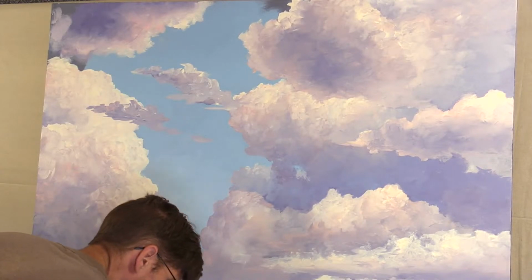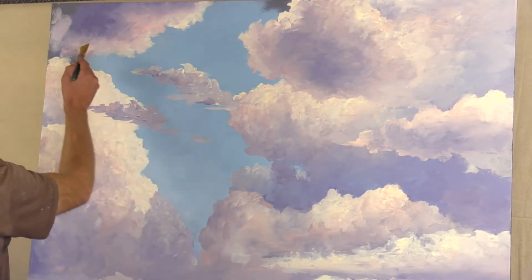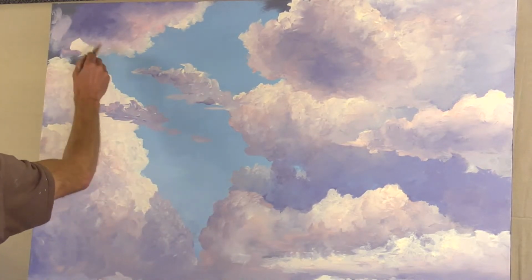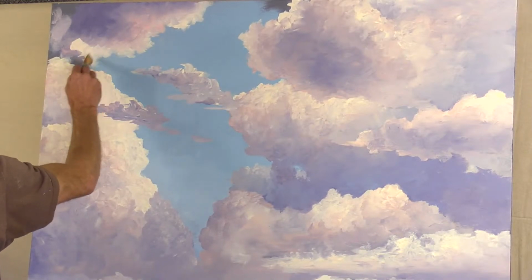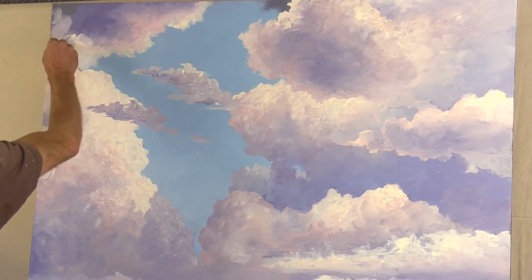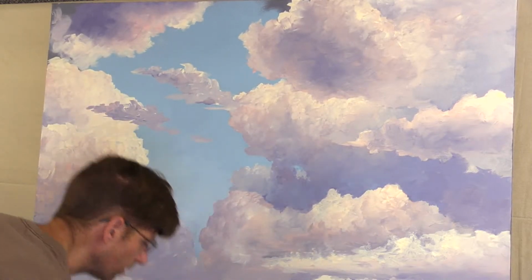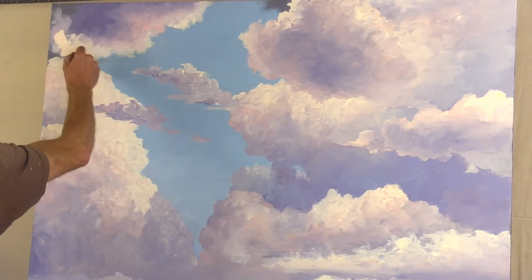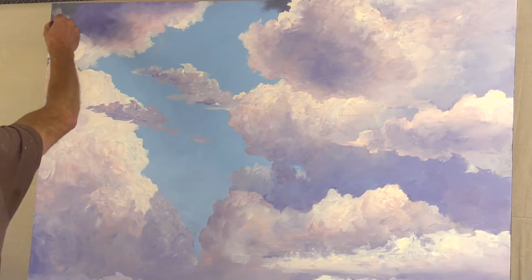I like being able to quickly put layers on and get right to the point, get right to the idea that I've got in my head. It lends itself well to quick creativity, being able to put it on fast, switch back and forth between colors, and I just wipe off the excess.